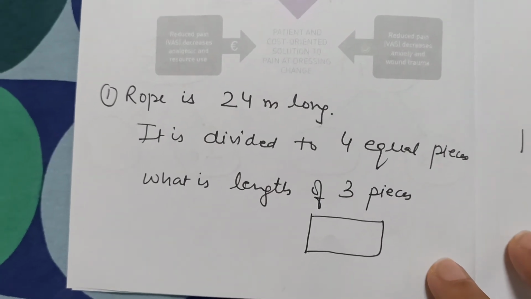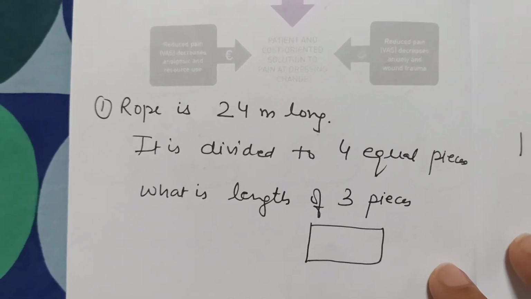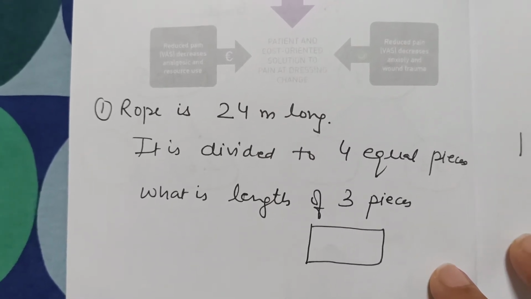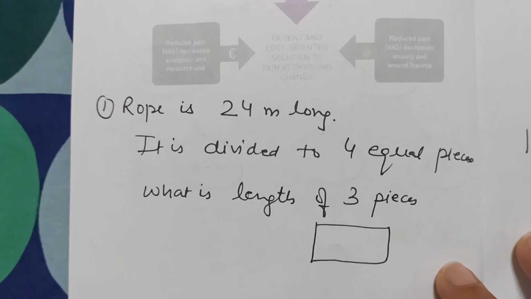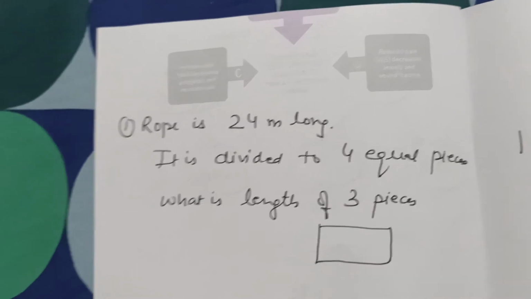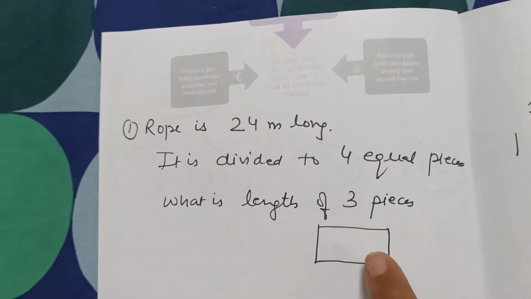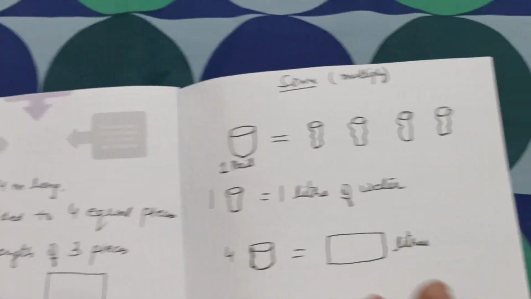Again, this is division and then addition. So your rope is 24 meters long. It is divided into 4 equal pieces. Again, do skip counting by 4. You need 6 meters of each. But what is the length of 3 pieces? So 6 plus 6 plus 6, so basically 18. So you are doing division as well as multiplication both here.